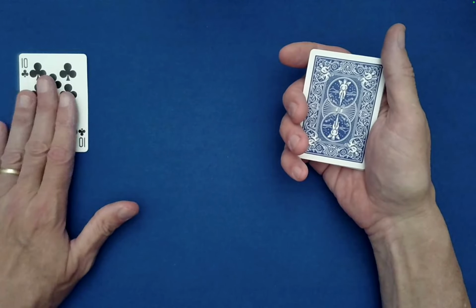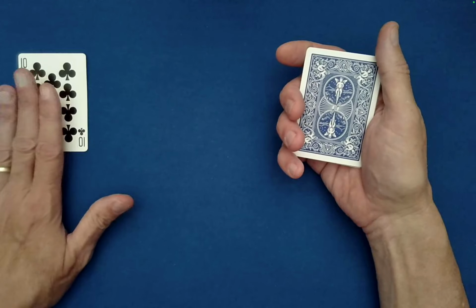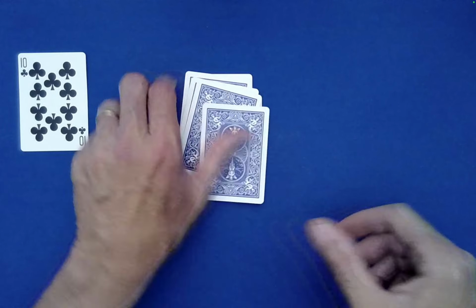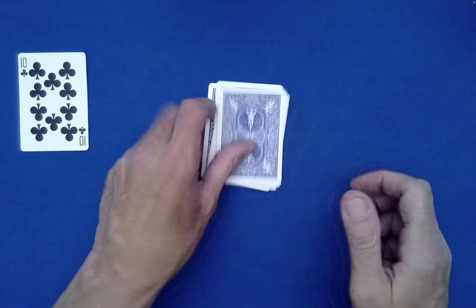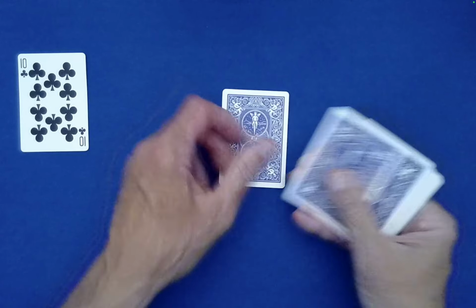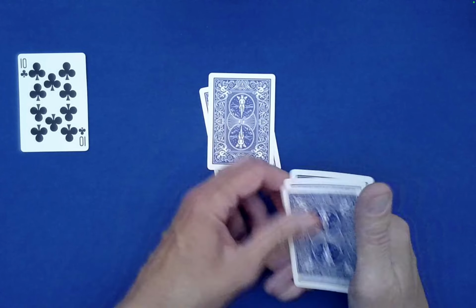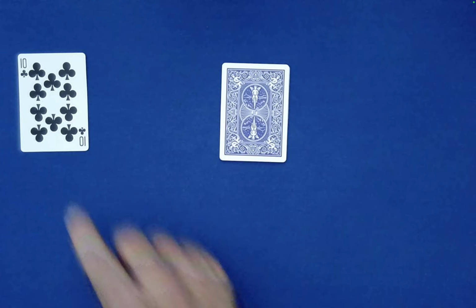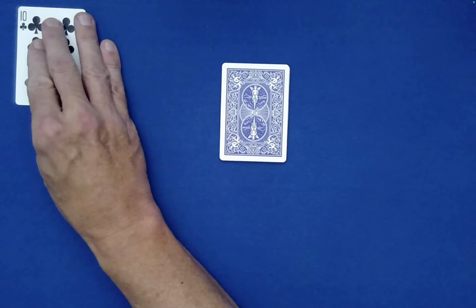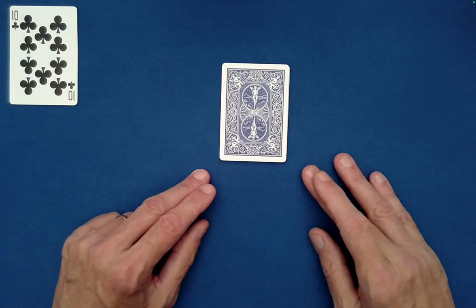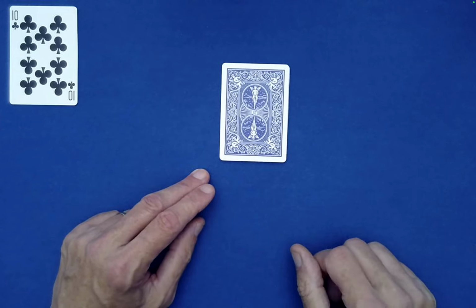So what I'm going to do is I'm going to spell out the full name of this card. T-E-N-O-F-C-L-U-B-S, and I'll do it a second time. T-E-N-O-F-C-L-U-B-S. Okay, now I want to point out that because this was random, and nobody could have anticipated ahead of time what card you would choose to use in this randomization step, nobody could possibly know the organization of the cards now.